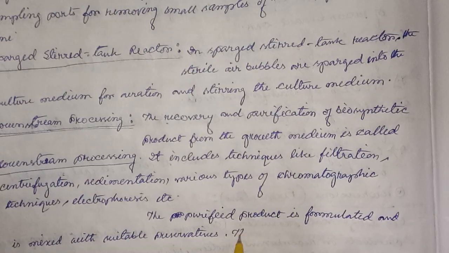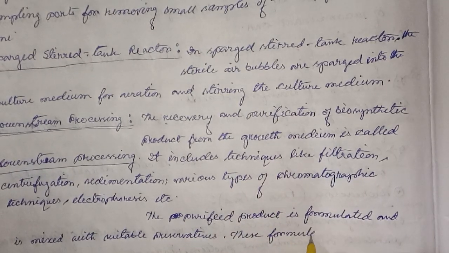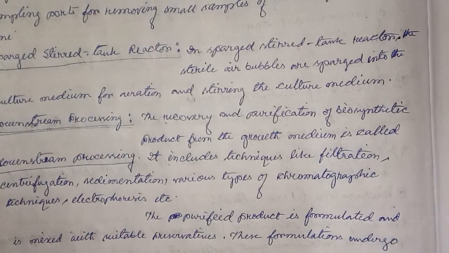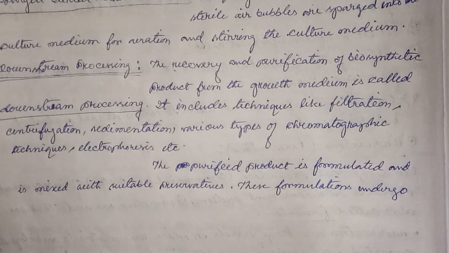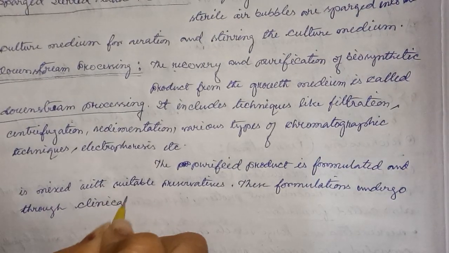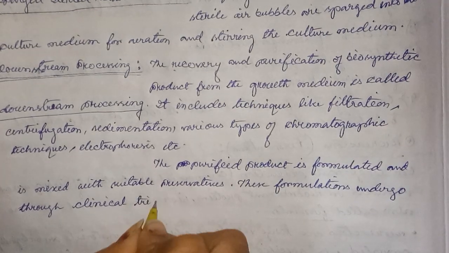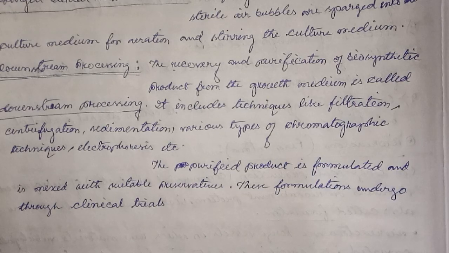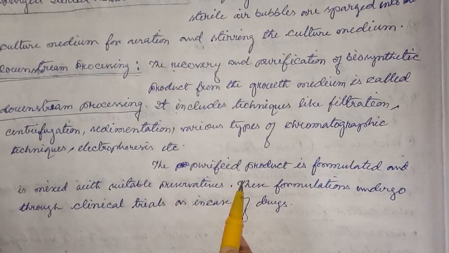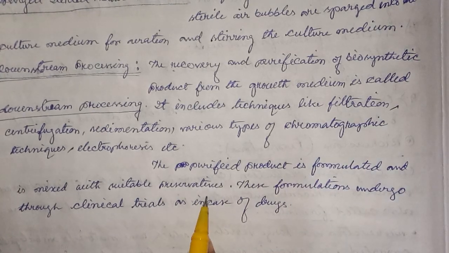These formulations undergo clinical trials, as in case of drugs.